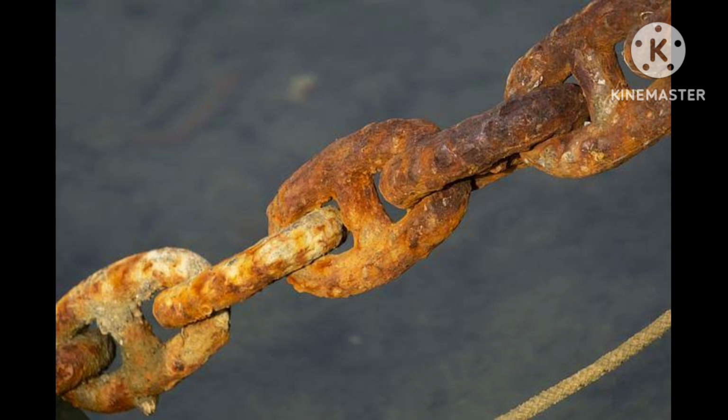Means O2 plus 2H2O plus 4 electron gives 4OH minus, 4 hydroxyl ion. Then this is the reaction at cathode.